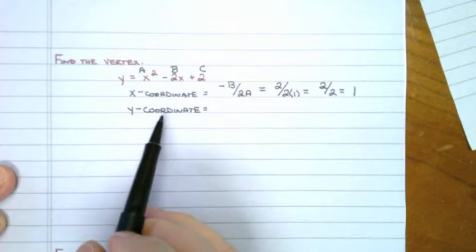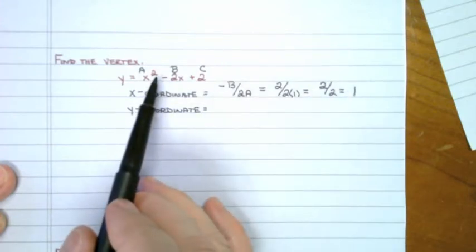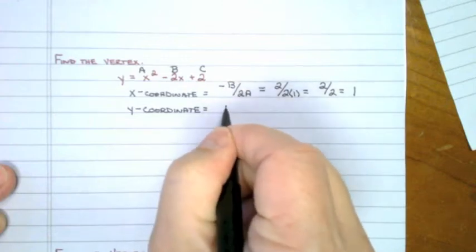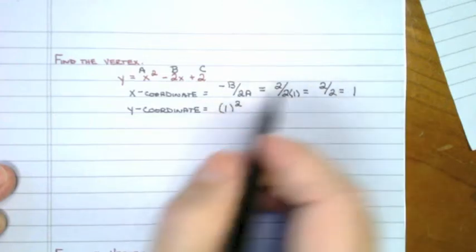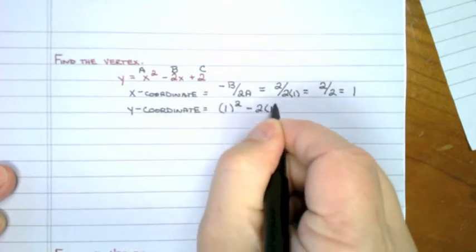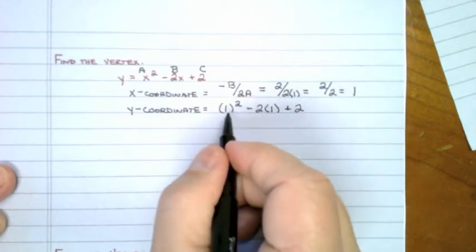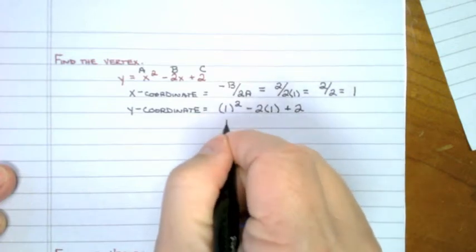To find the y-coordinate, I'm going to plug this number into this equation. So, 1 squared, because this is my x, minus 2 times 1 plus 2. Follow my order of operations. 1 squared is 1.